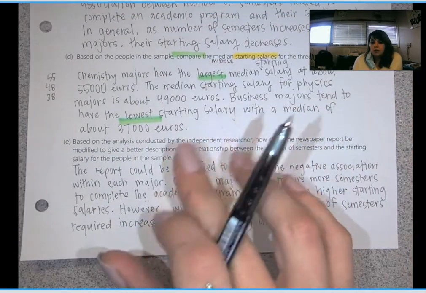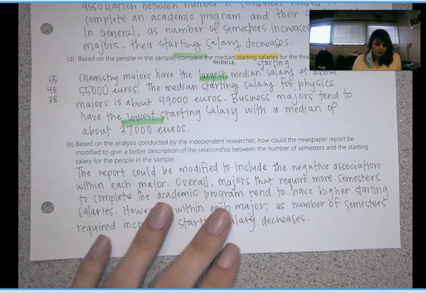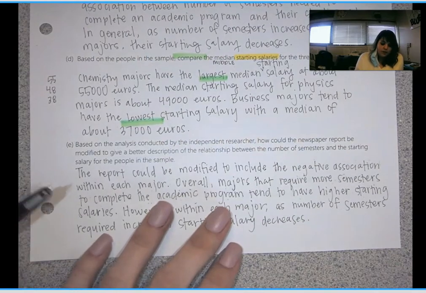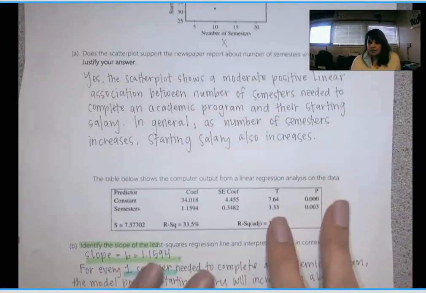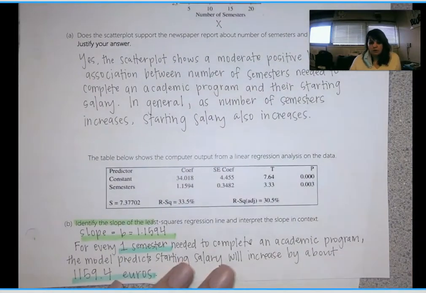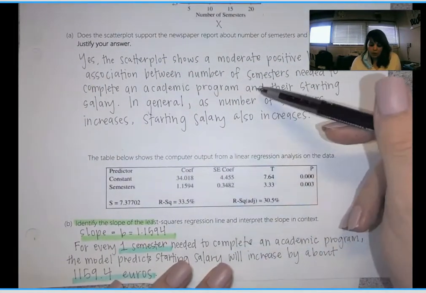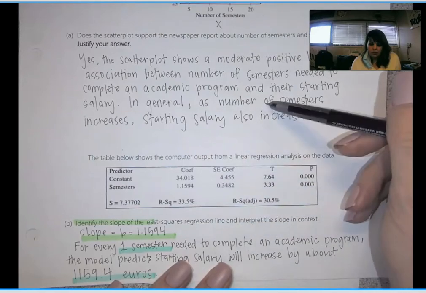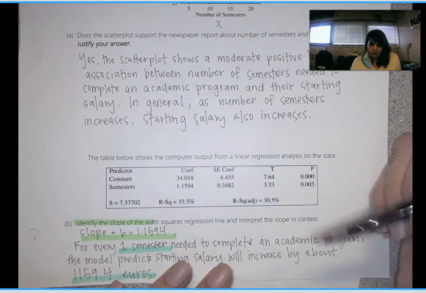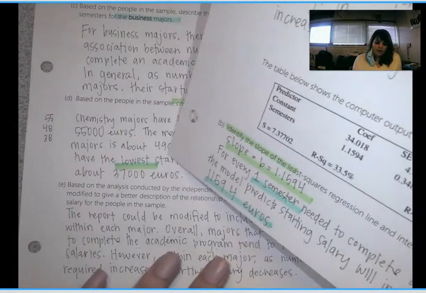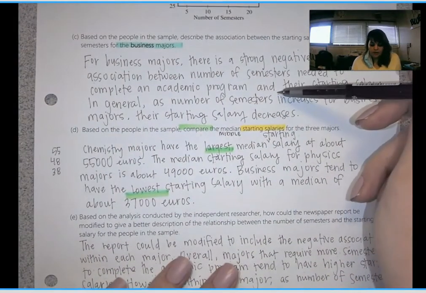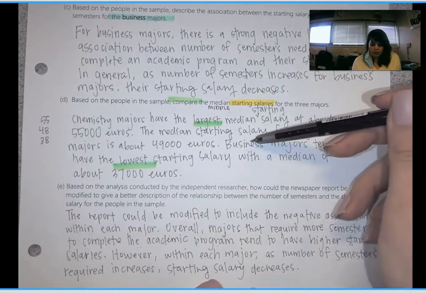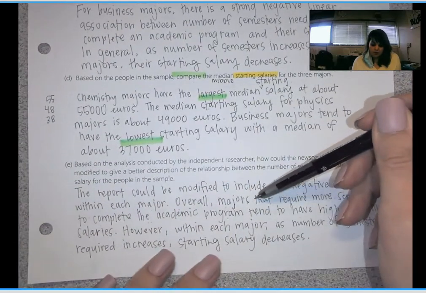When you get graded for this problem, they grade it in 4 different sections. Section 1 is these 2 problems. You would get 1 point for these 2 sections. Then you would get a point for this, a point for this, and a point for this.